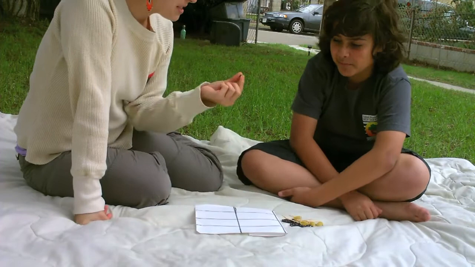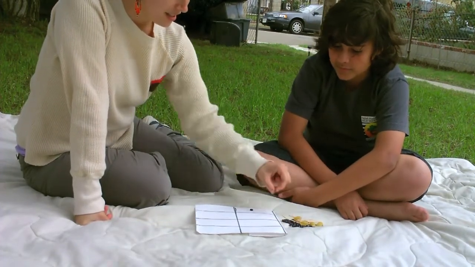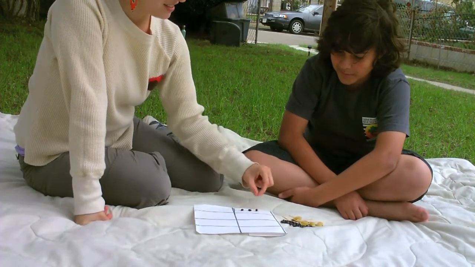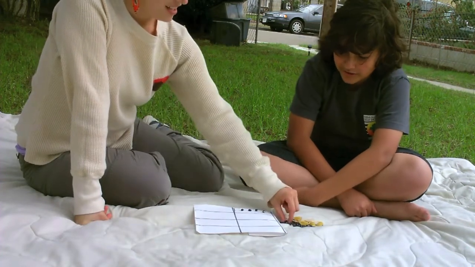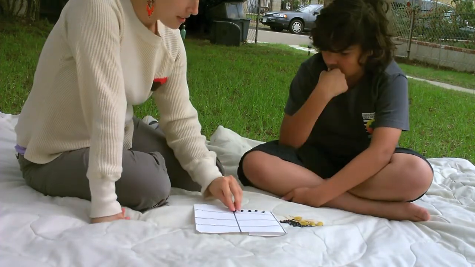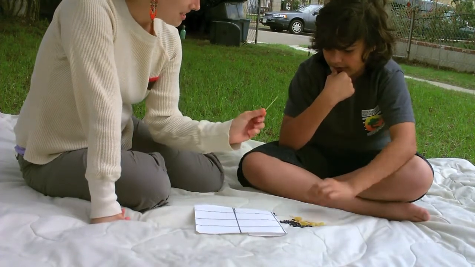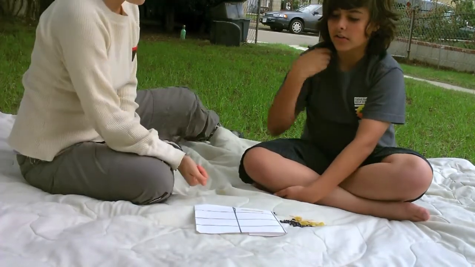Our beans represent a 1. This is a 1. This is a 2, 3, 4. And then for 5, you're going to replace 5 beans with one of these. So we have a stick, and a stick represents a 5.